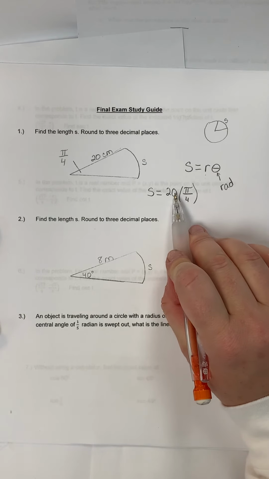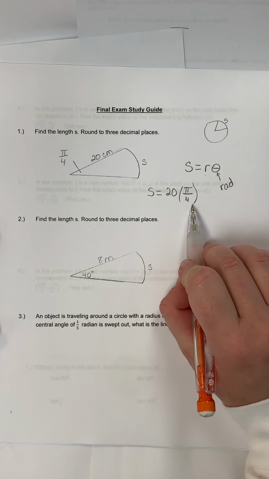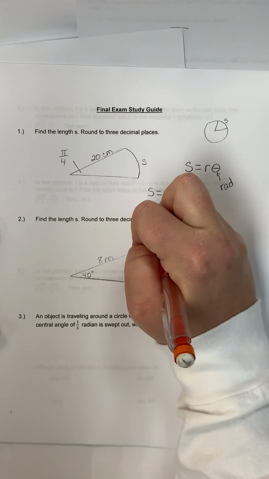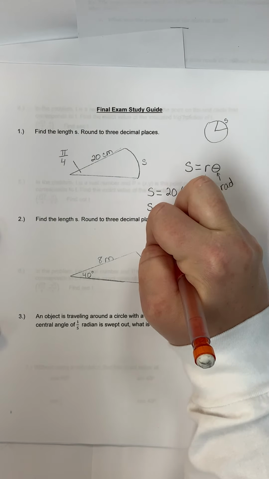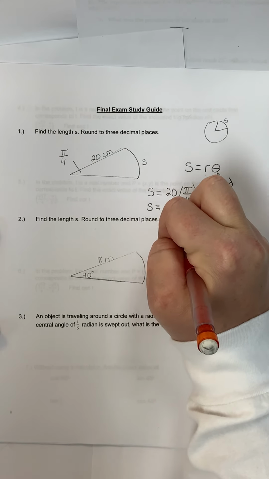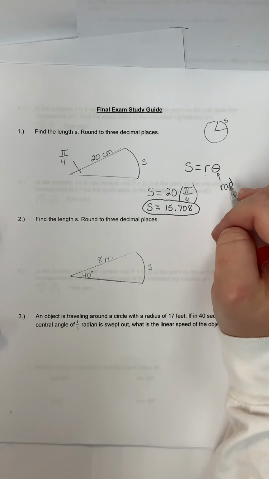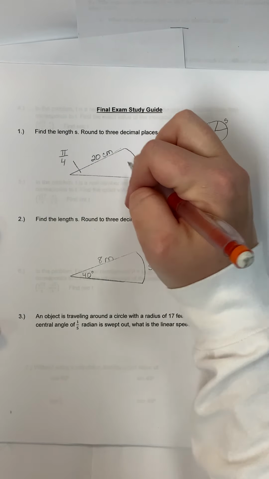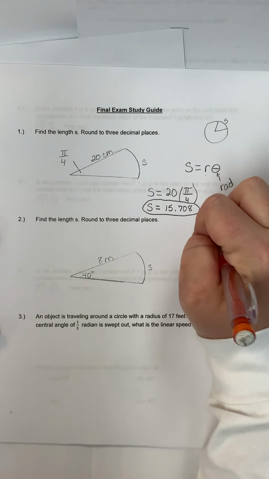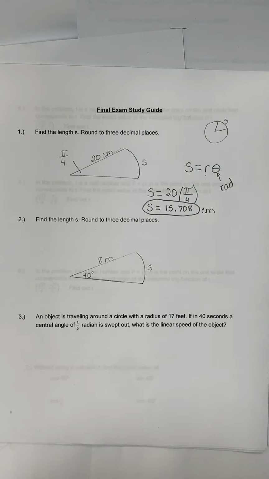So in your calculator, 20 times pi divided by 4, and round it to 3 decimal places. Now that's all that's required, but just so you do know, this arc length is the same unit as your radius, so that is going to be in centimeters, okay?